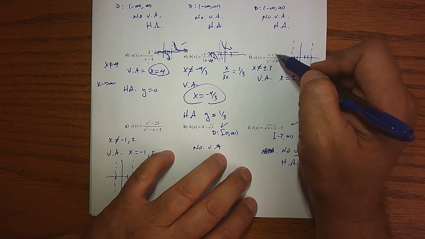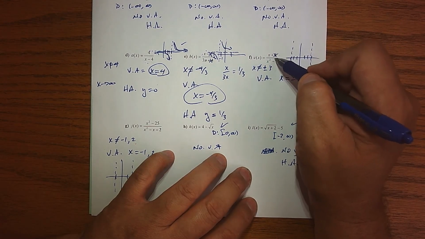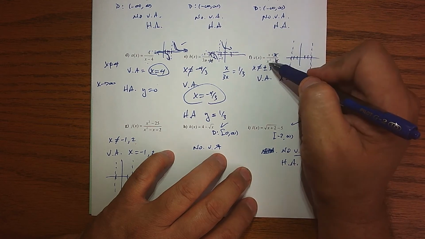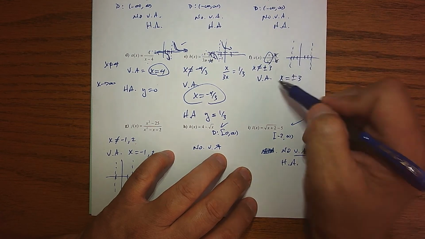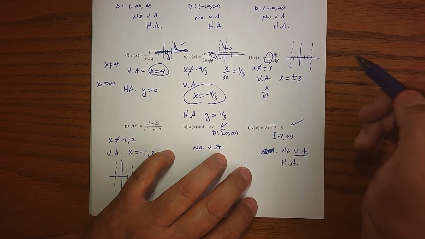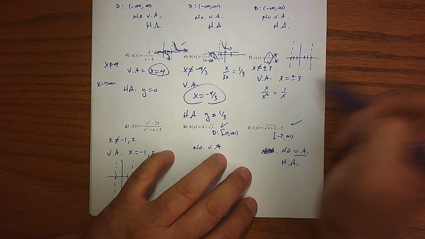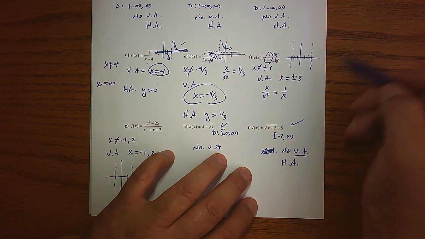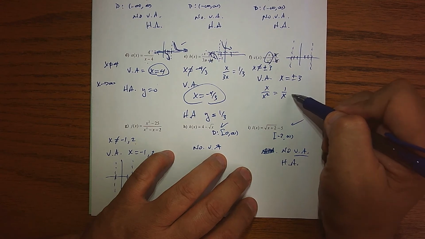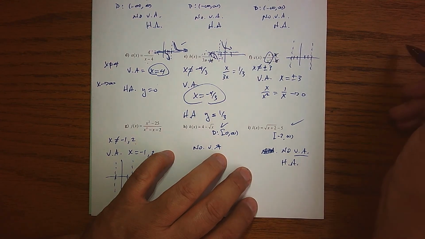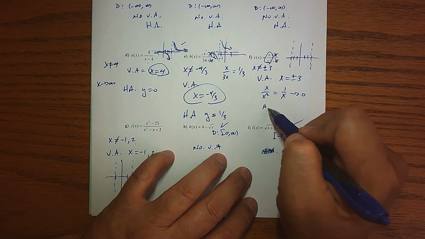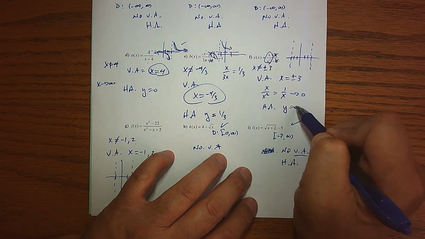Here, again, as x gets large, adding 5 and subtracting 9 is not going to be a big deal. There's my dominating terms. So x over x squared behaves a lot like 1 over x. And of course, as x gets large, right, this is going to taper on towards 0. So my horizontal asymptote in this case is y equals 0.